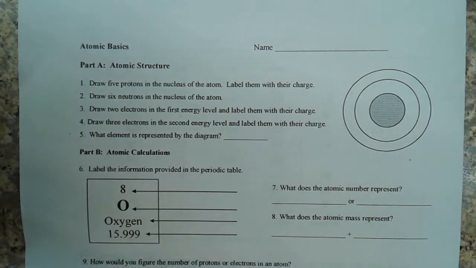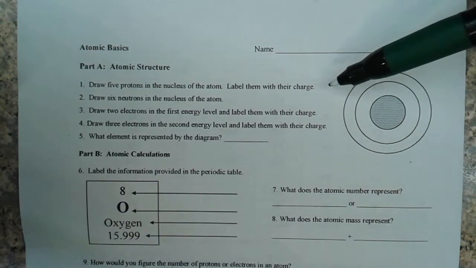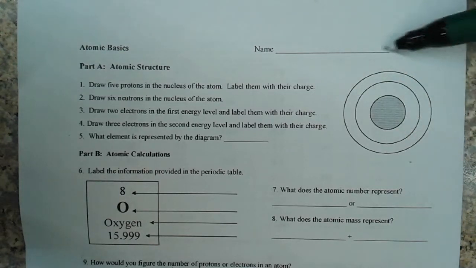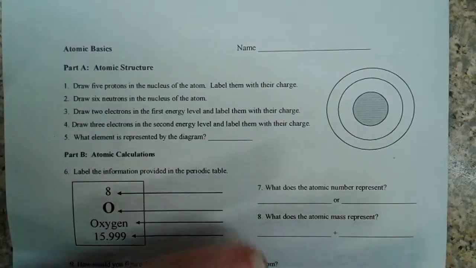Hello, today we're going to work on the atoms basic worksheet. We're going to start with part A. This should be reviewed by now. So we're going to draw 5 protons in the nucleus of this atom, and we're going to label them with our charge. So this is an atom, and today we're going to explore it further.